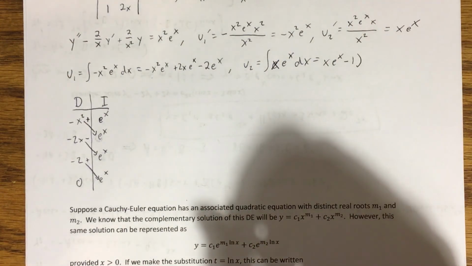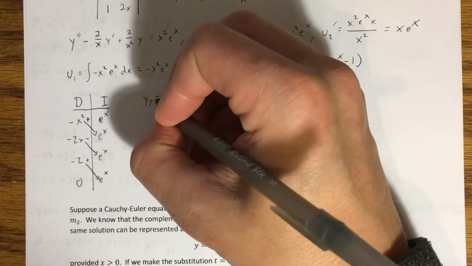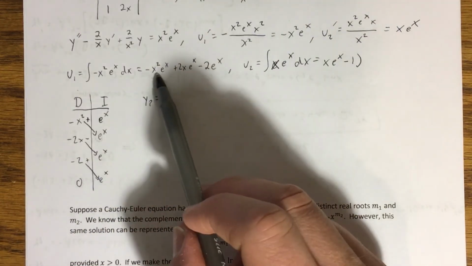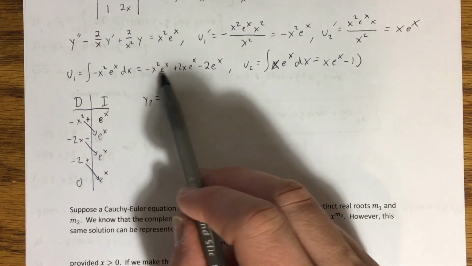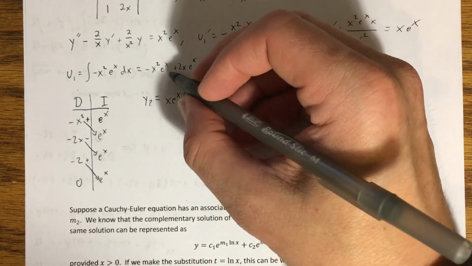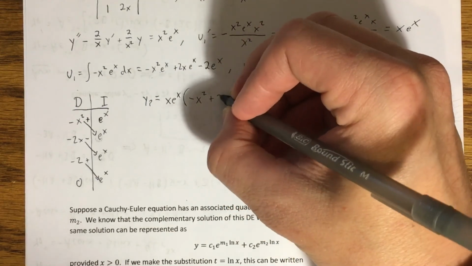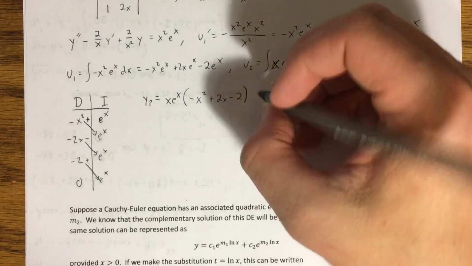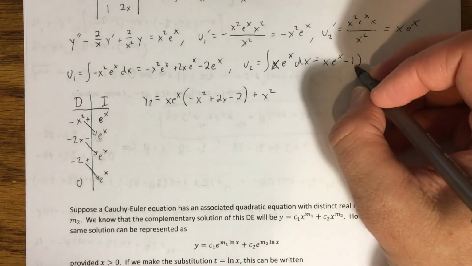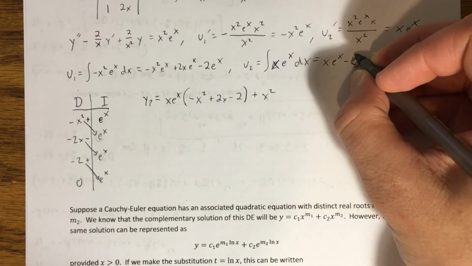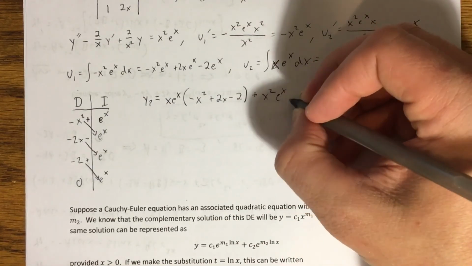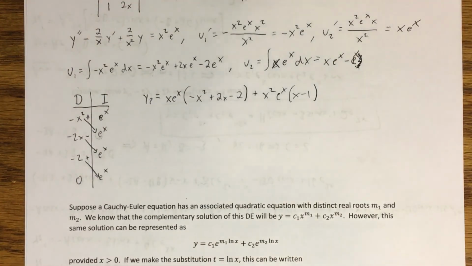Okay? Now, what do we do to get our particular solution? Well, remember, yp is equal to u1 times y1, which is x. Let me represent this by factoring the e to the x out, and we're multiplying that by y1, which is x. So that's going to look like x e to the x times, what's left in there, negative x squared plus 2x minus 2. And then here I'm going to have plus y2, x squared, times e to the x. Plus x squared times, let's factor the e to the x out of that guy, and I get x minus 1. Okay? You can do a whole lot of simplifying here.